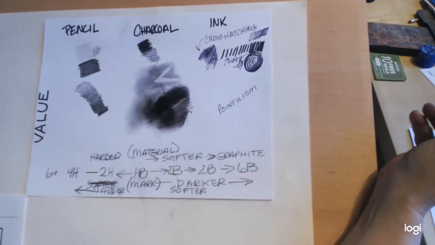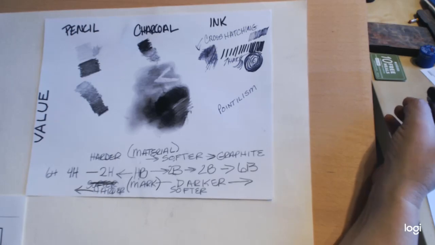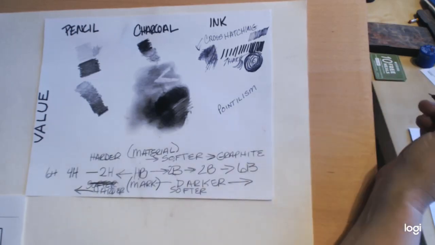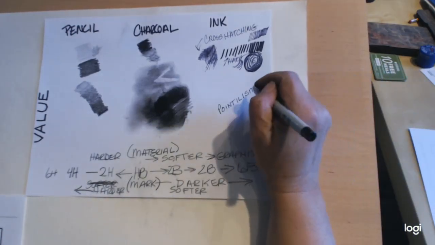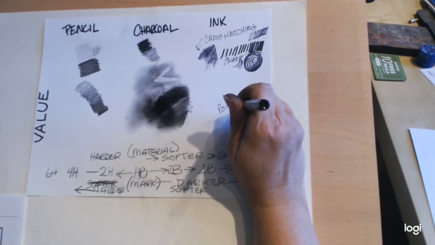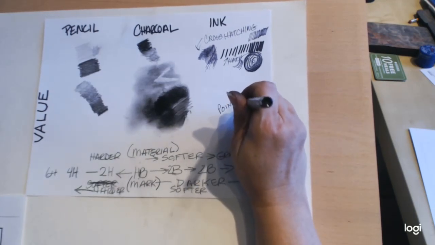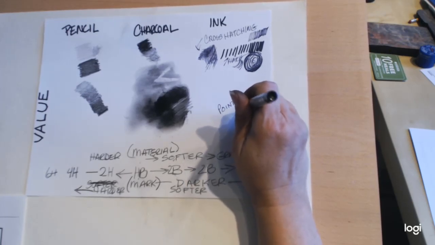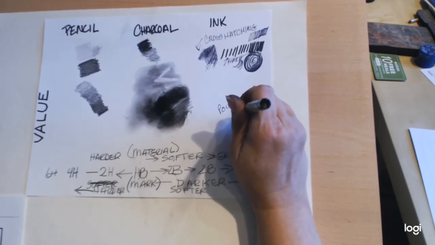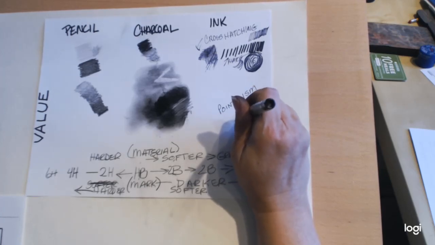Pointillism is the same sort of thing. If you think about a newspaper, the way they've made newspapers, where it's really just ink with black dots. If you had a black and white photo, the dots are closer together where they want it to be dark. They're further apart where they want it to be lighter.